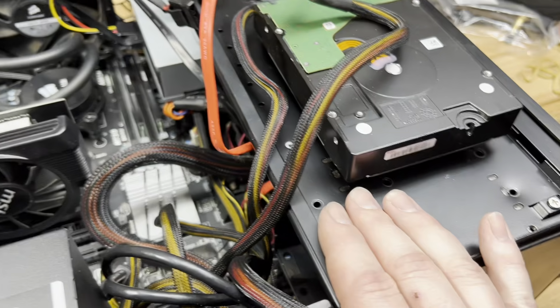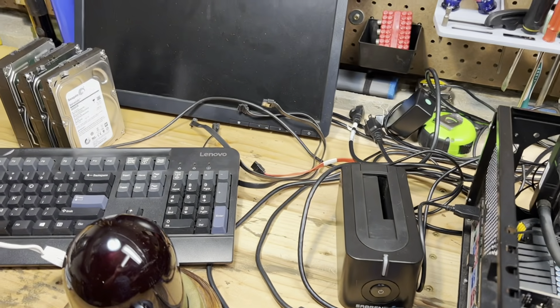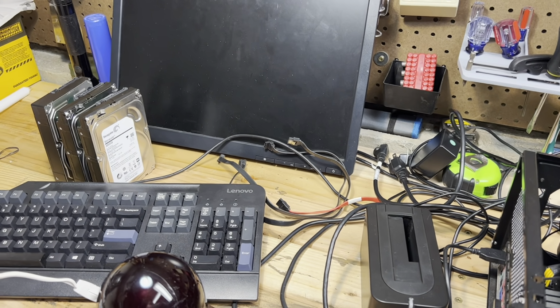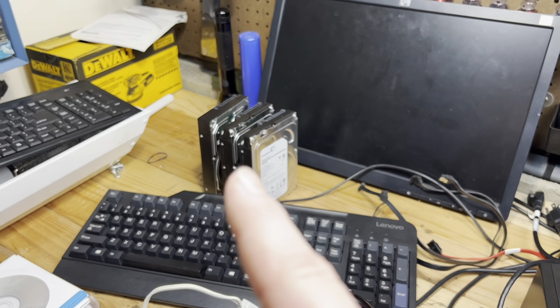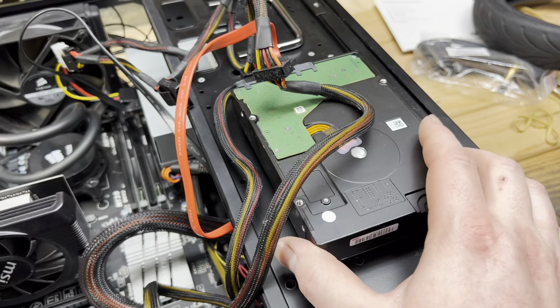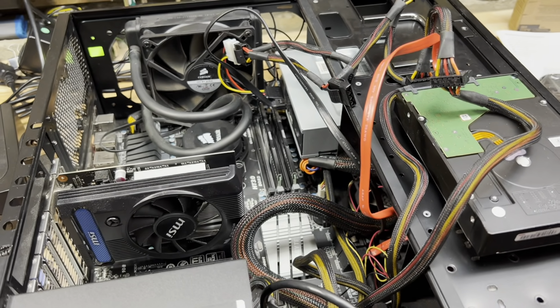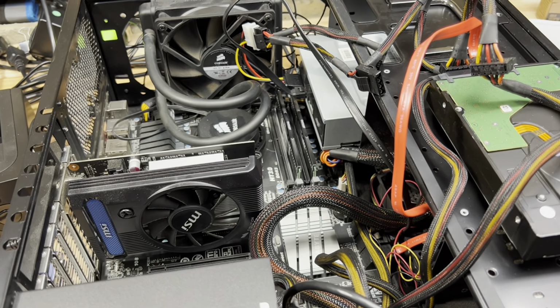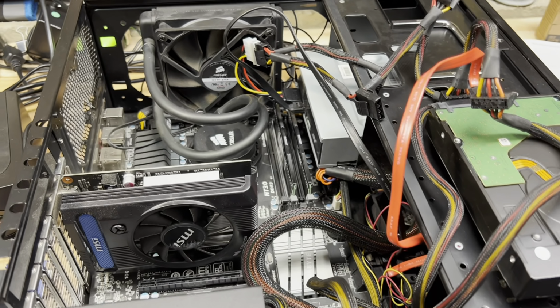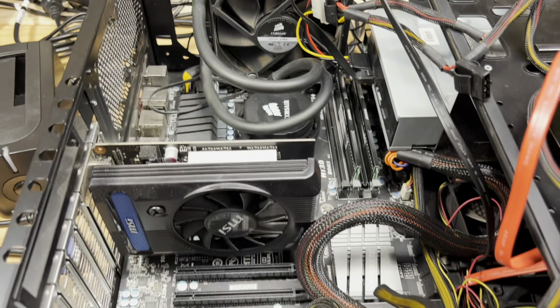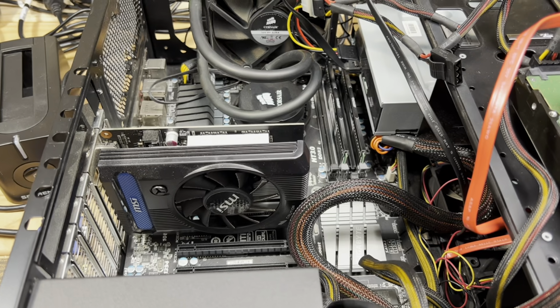So I took all the hard drives out of its caddy here, and I looked at them one at a time. First of all, I was surprised at the capacity. One of them is 3 terabytes, one is 4 terabytes, one is 6 terabytes, and this one is 8 terabytes. So this computer had a lot of storage in it. Obviously it was a media center PC, so understandable. But everything else in here is functional, at least to the best that I can tell.